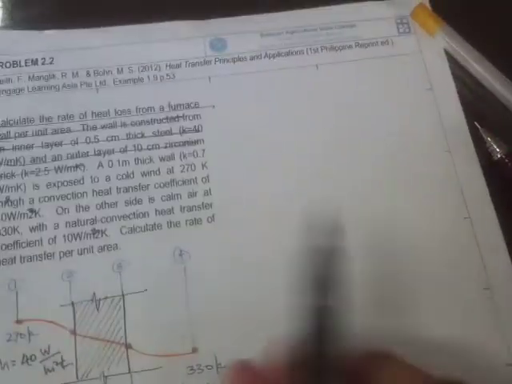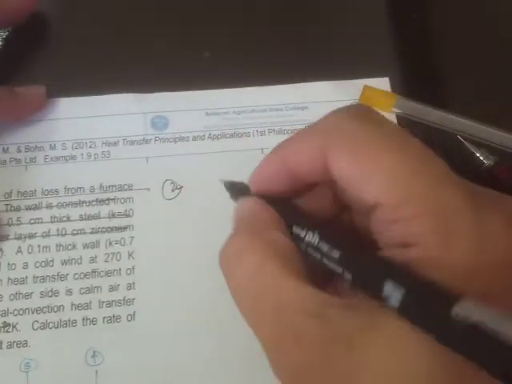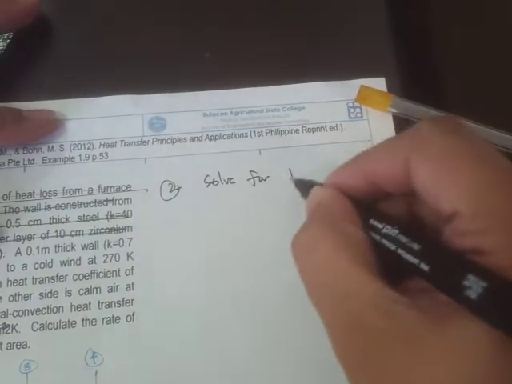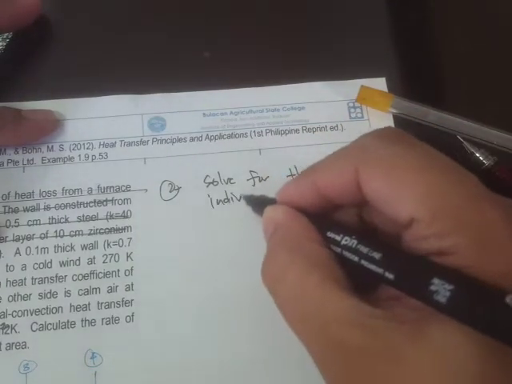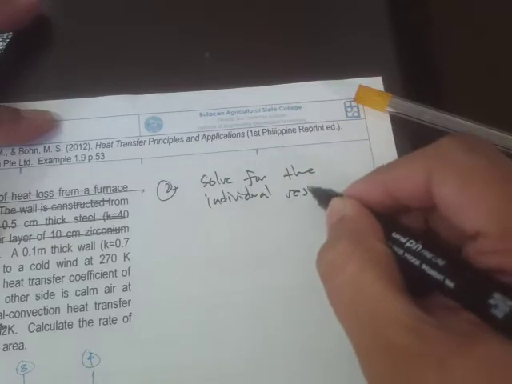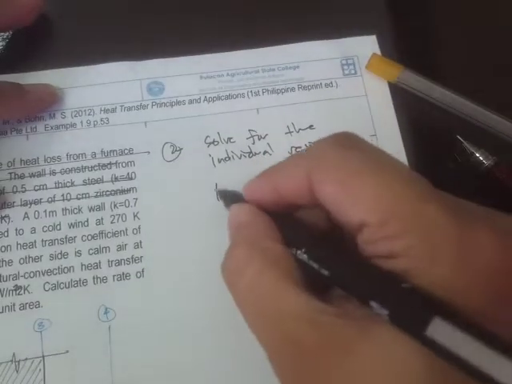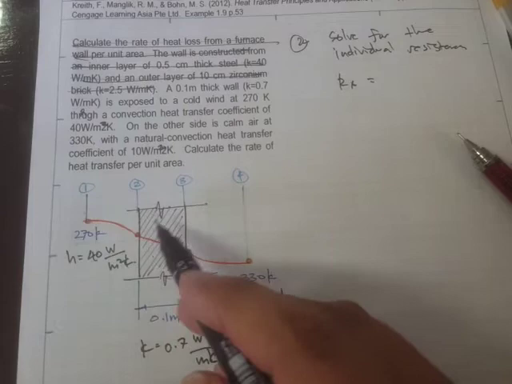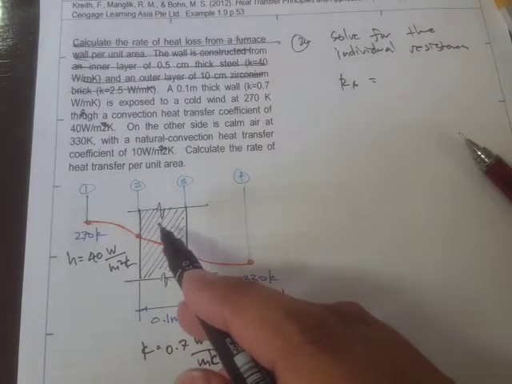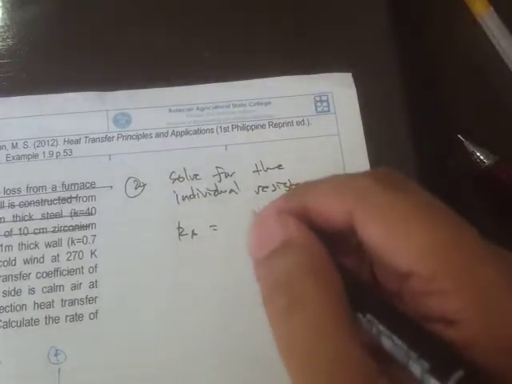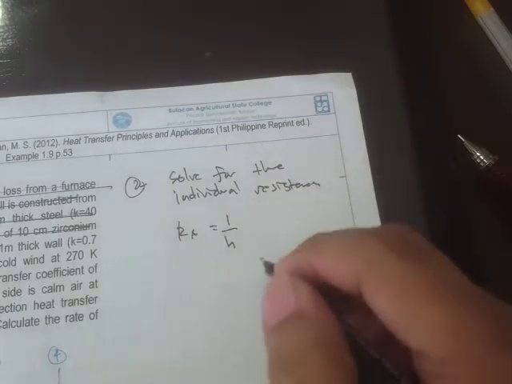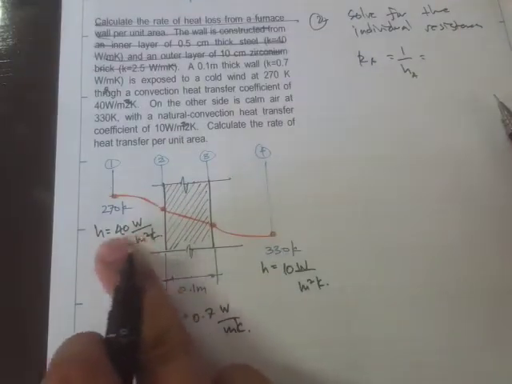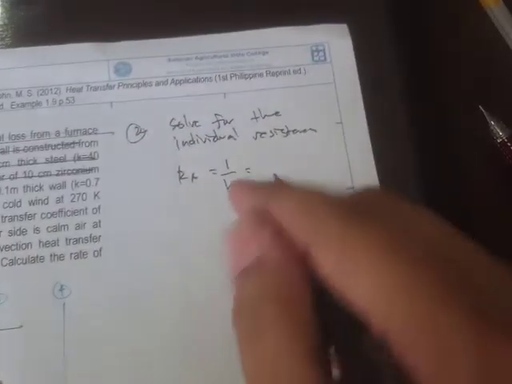Alright, so the next step is to solve for the individual resistances. So R sub A is equal to, again, take note that we don't have the area that is perpendicular to the heat flow. So our R sub A would just simply be 1 all over H, and of course that's going to be H related to A.